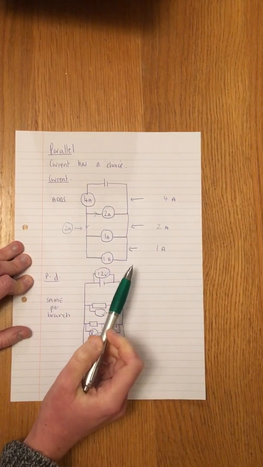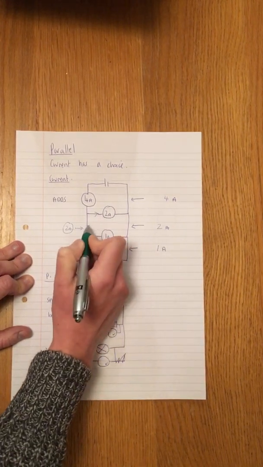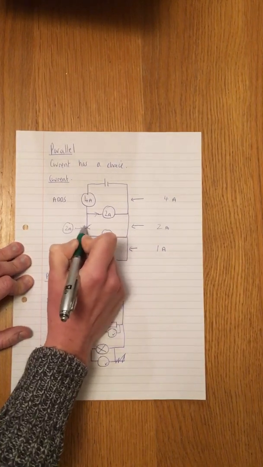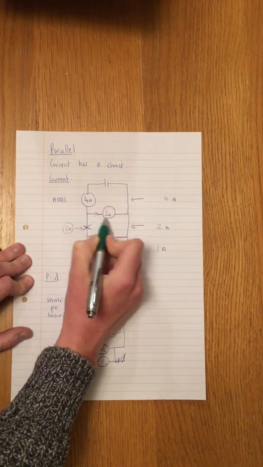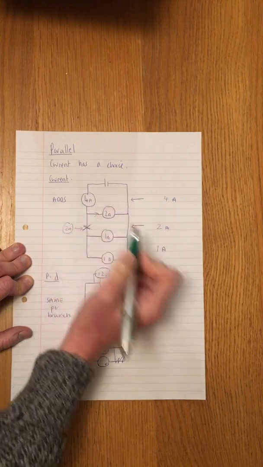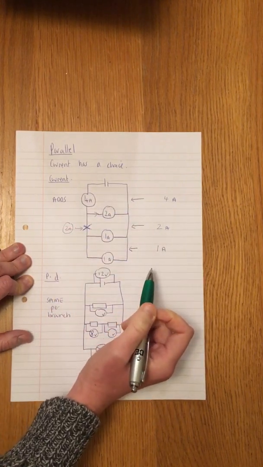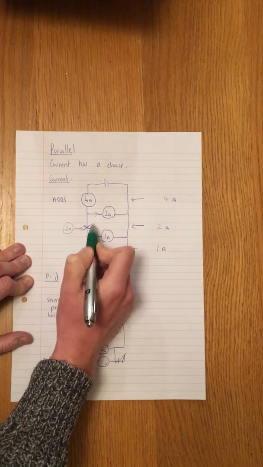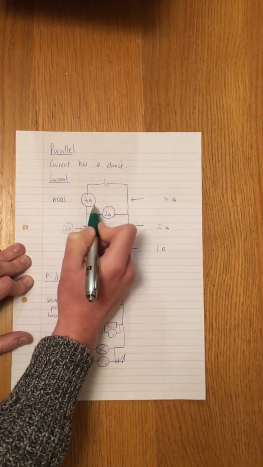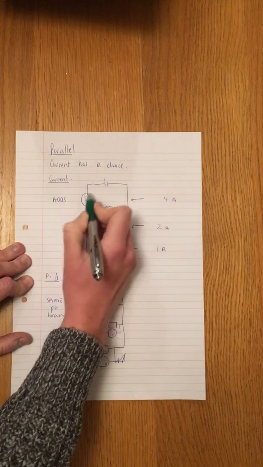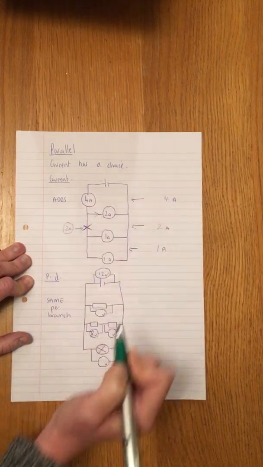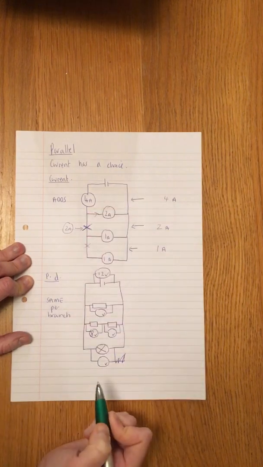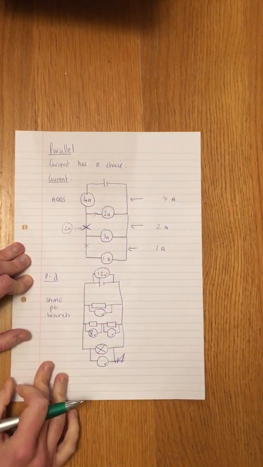On a parallel circuit, if something broke here, so if the circuit broke there, this circuit still works. So with parallel, it's worth just remembering that if a circuit breaks, if it broke here, then the whole circuit would be out. But if it breaks there, that circuit still works. If it broke there, that circuit would still work. Okay. Right, potential difference then.